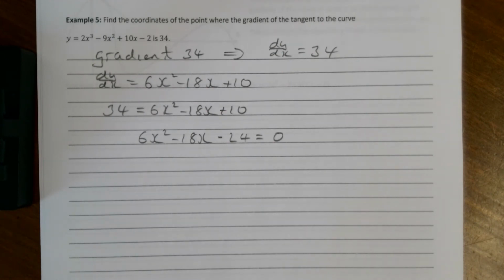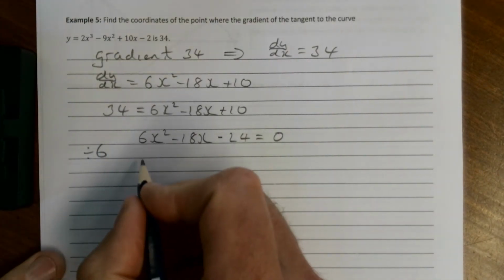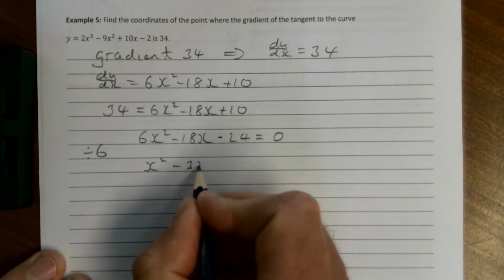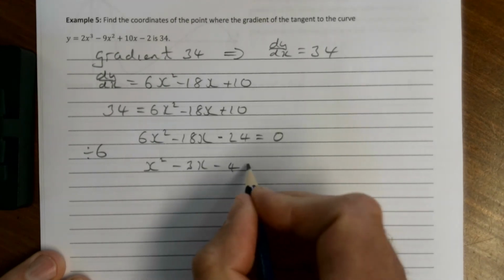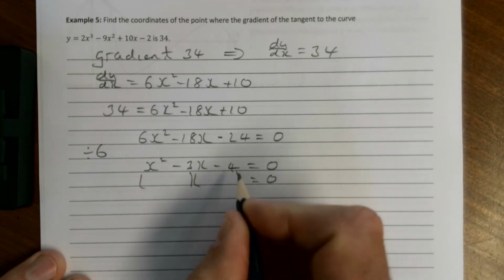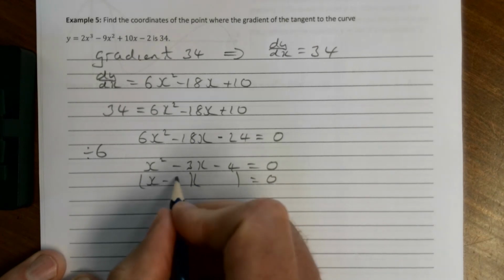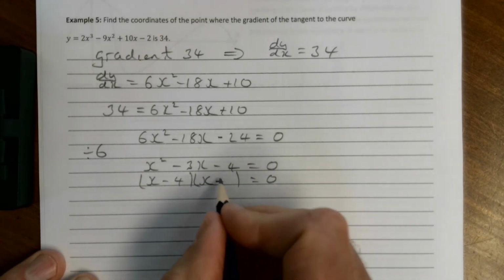Plenty of ways of doing it. We could complete the square, we could factorize it, we could use the formula. I'm going to try and factorize because I spot that everything divides by 6 to make our life a little bit easier. Giving me then x squared minus 3x minus 4 equals 0. Two numbers that multiply together to give minus 4 and add to give minus 3 are going to be x minus 4 and x plus 1.